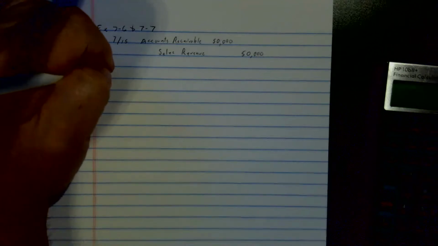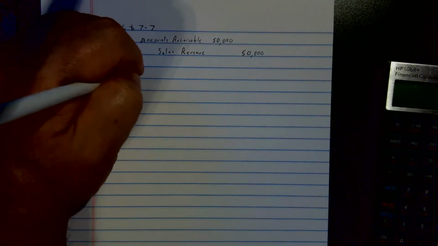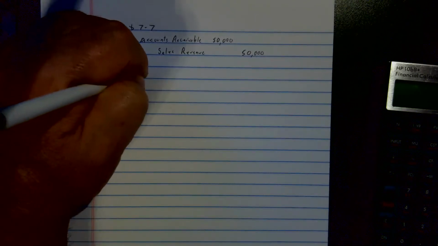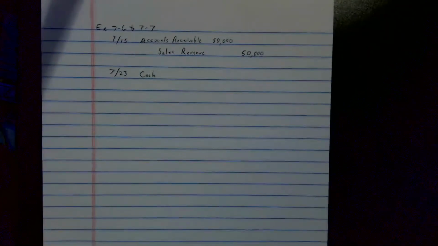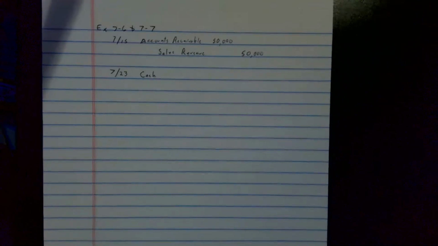Now, the collection of that account, if we do it within the 10 days, so on the 23rd, so 7/23, we would have the cash, and we've got to figure that amount. So it's 50,000, and we're going to get 98% of that, a 2% discount.